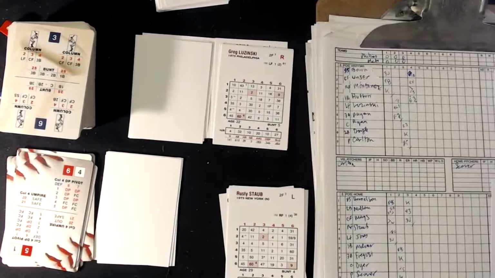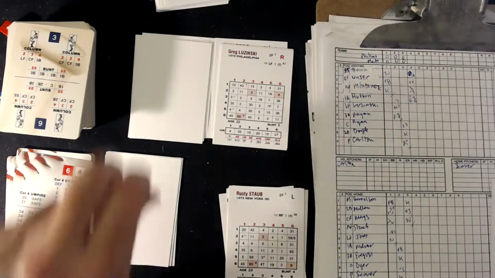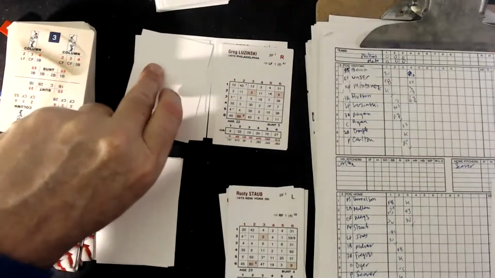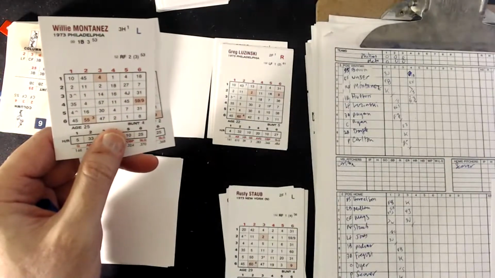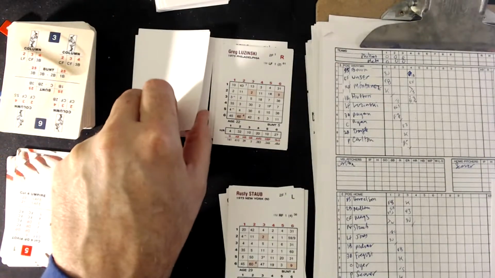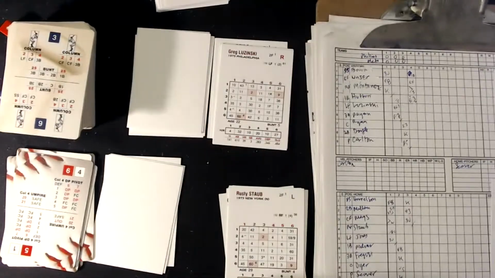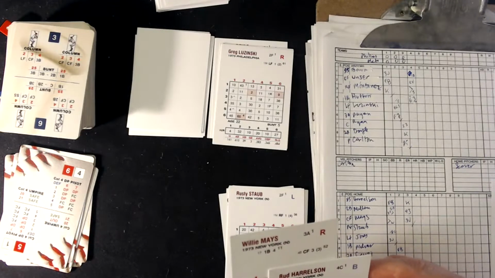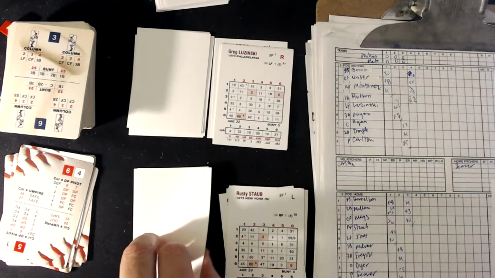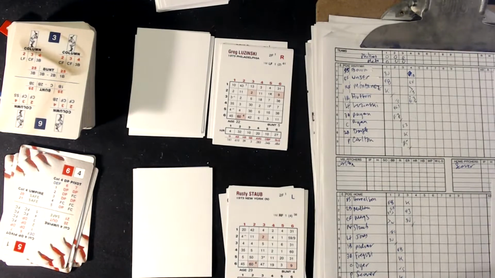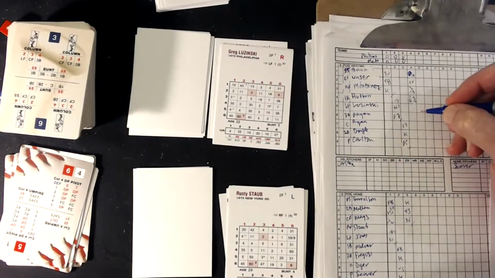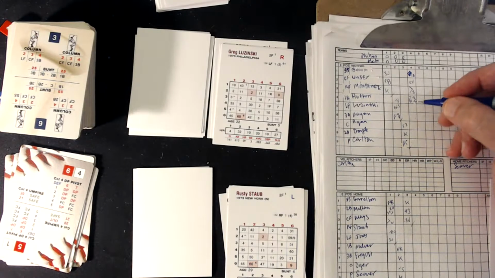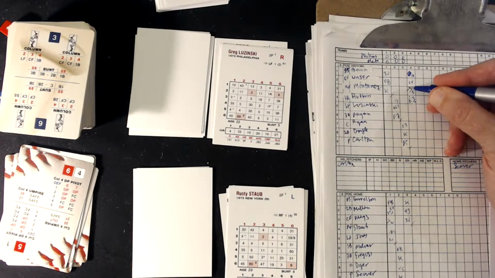All right, let's see. Runner on second may try to score, and the defense may try for the runner at home. And if Montanez is, let's see, Montanez's speed is a 3. My center fielder is Willie Mays. Willie Mays' arm is a 3. So we're just going to play it safe here. So it's going to be a single to center. They're going to hold Montanez, first and third.